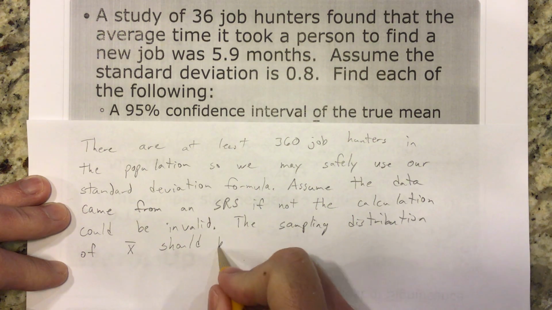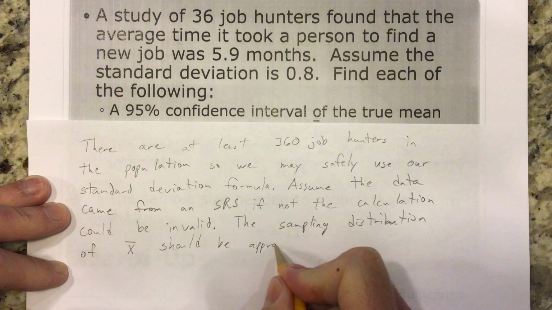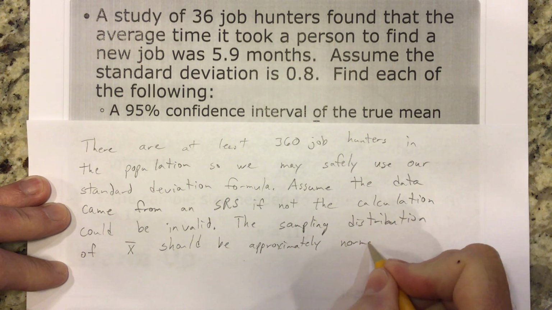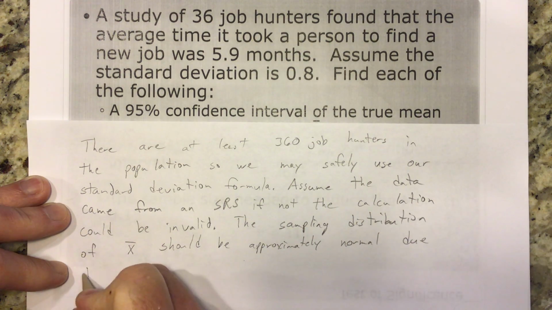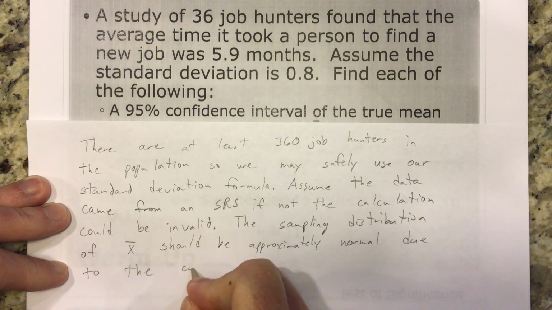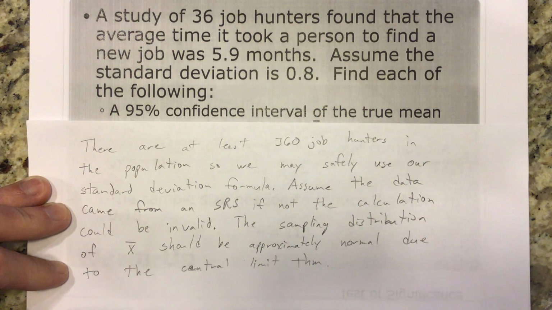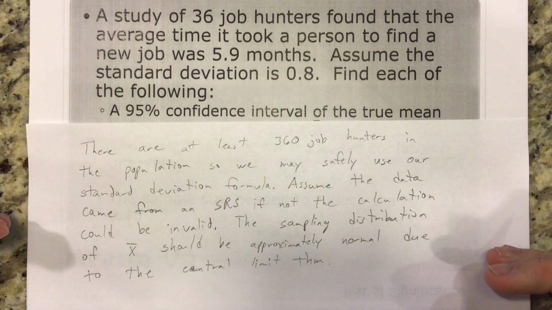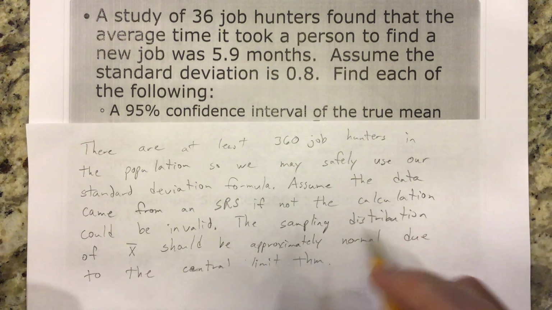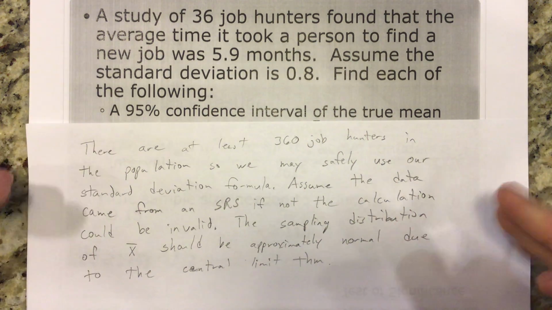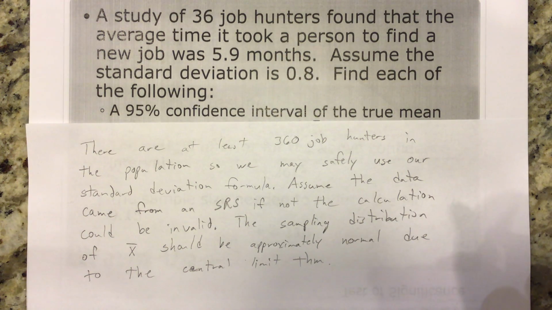So we'll say should be approximately normal due to the central limit theorem. Okay, so we've now validated our calculation. Again, we have kind of some little assumption there, and the normality is a little bit unsure, but we're just talking about it now. We'll get into those things a little bit more in future lessons.